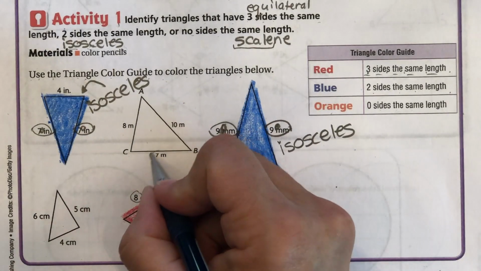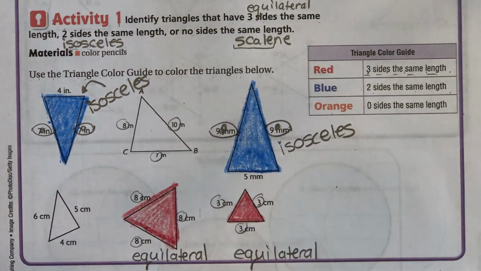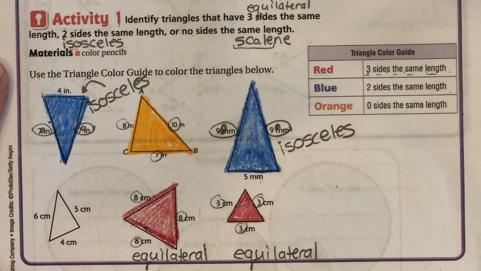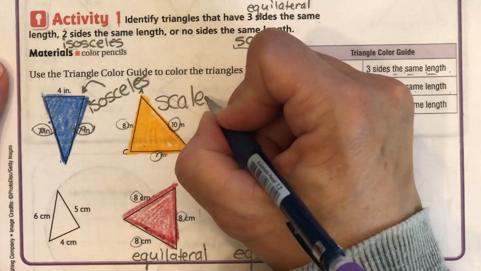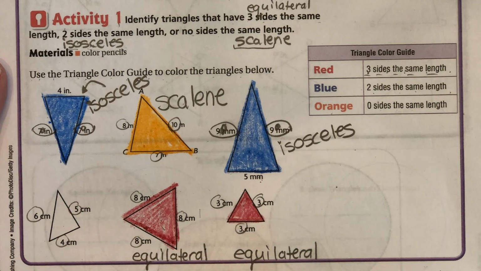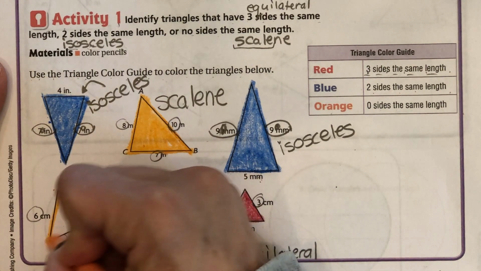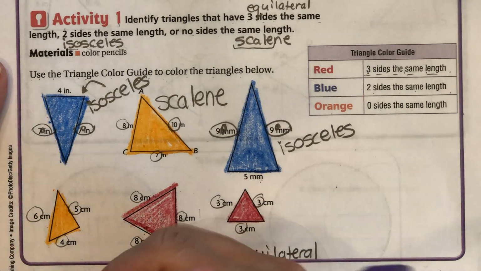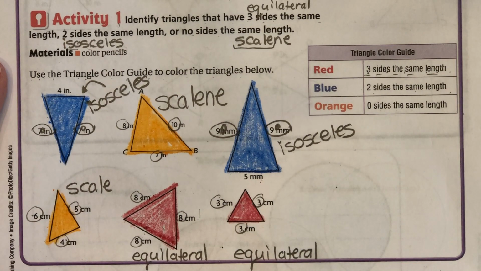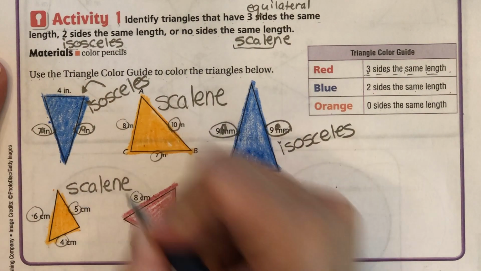Now I have to color orange what has 0 sides the same length. I see a 7, 8, 10 for length in meters that has no sides the same length. It would be like putting 3 friends on a scale. Now I'm not going to call it a scale triangle, but I am going to call it a scalene triangle. And same here, 4, 5, 6 centimeters, no sides the same length. It would be like putting 3 friends on a scale. It'd be unlikely that they would weigh the same amount, so we're going to call it a scalene triangle.